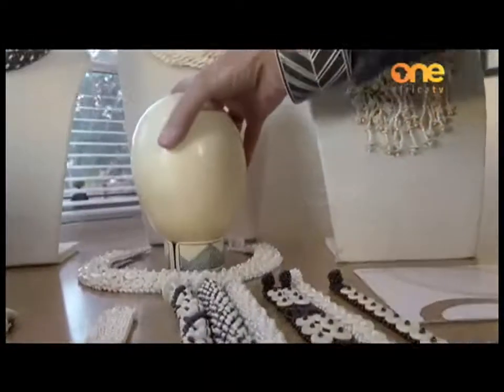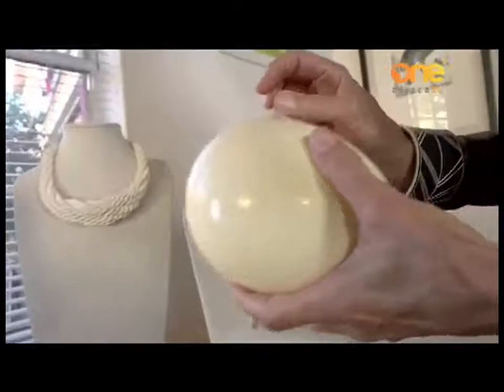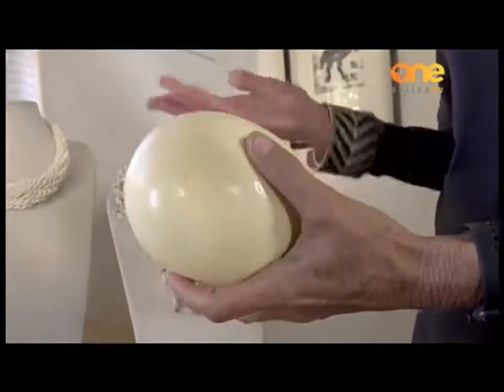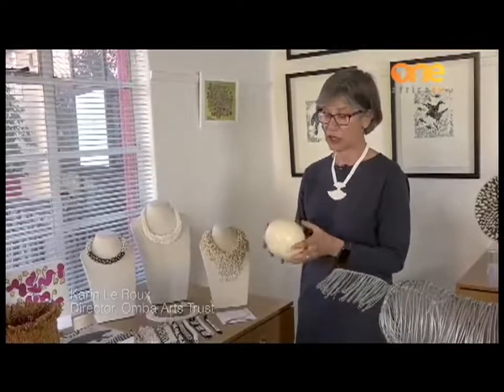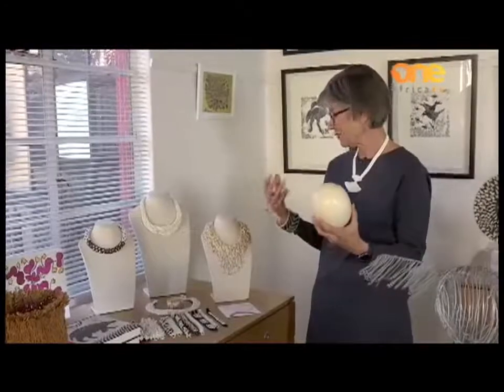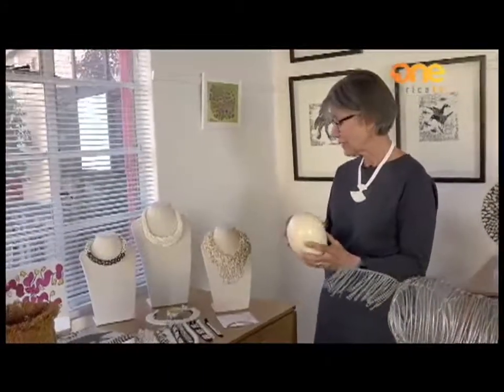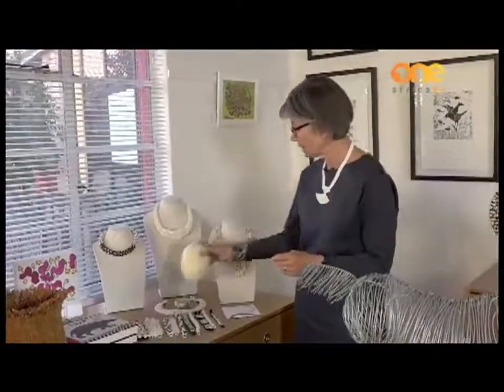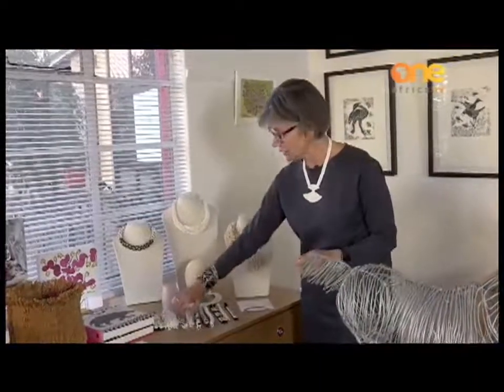It's just an amazing story that ostrich eggshell beads, 72,000 years ago, the ancestors of the San were making ostrich eggshell beads, and today in the 2020s, Junko women are still making those beads pretty much in the same way. And the work has evolved from fairly traditional products.